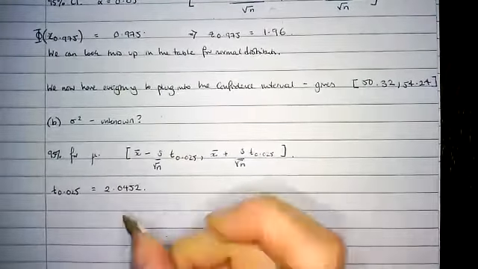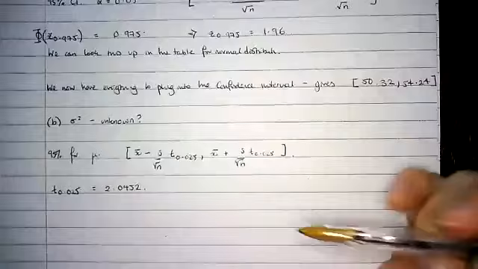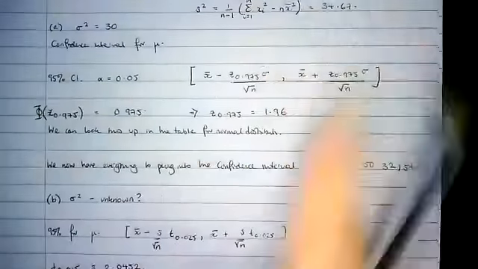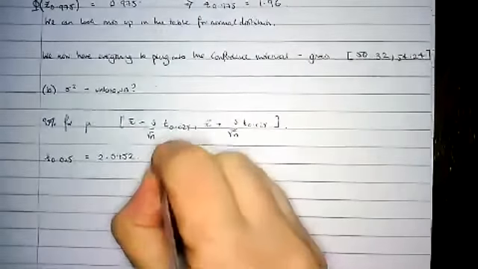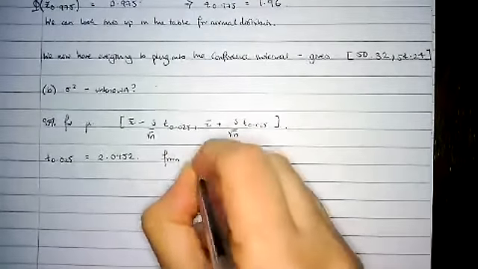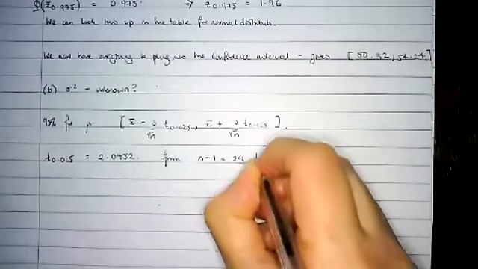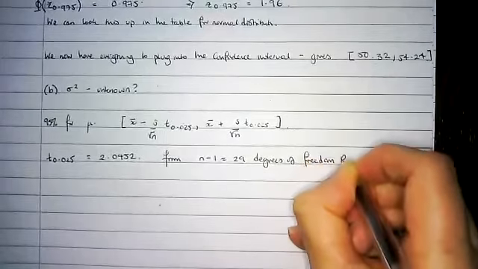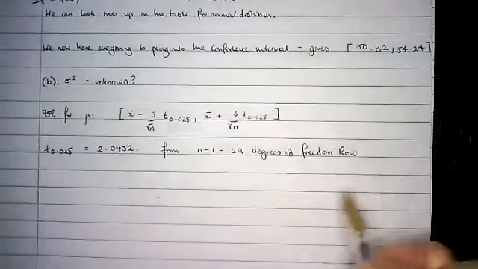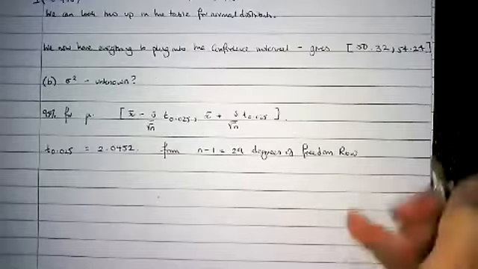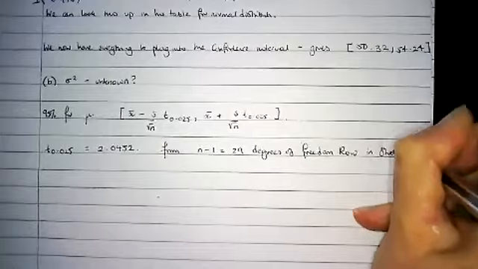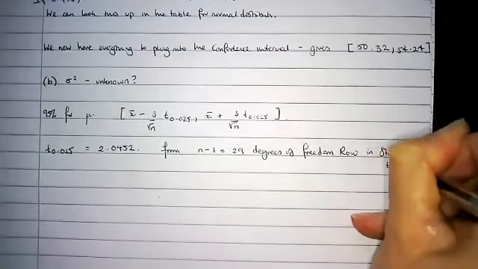And where I want to be looking in the table for the student T distribution is with the degrees of freedom, which is the same as the factor n minus 1 here. So I'm going to be looking at the row that corresponds to 29 degrees of freedom in the student T distribution table, in order to find the value of T.